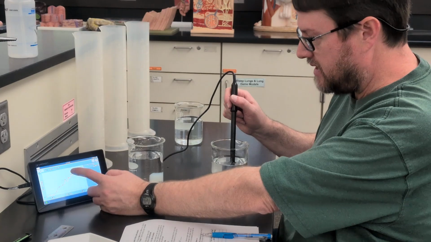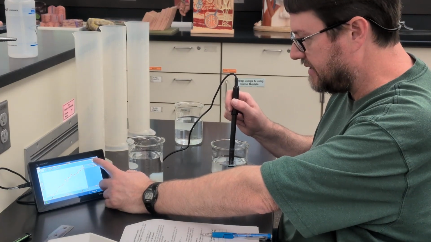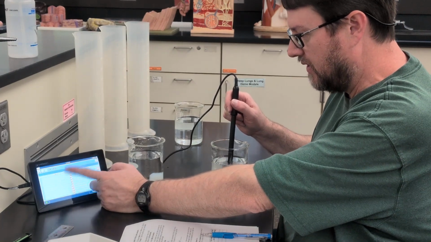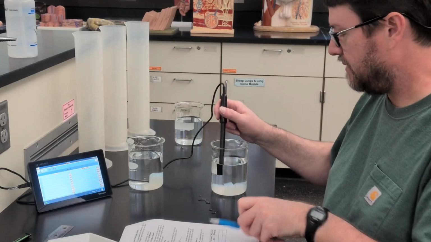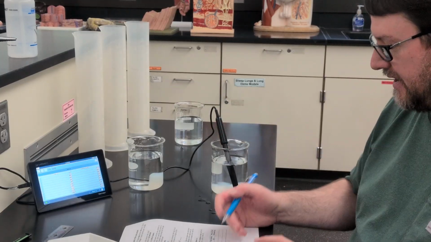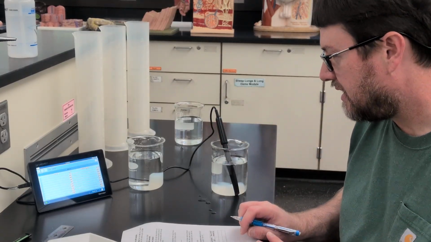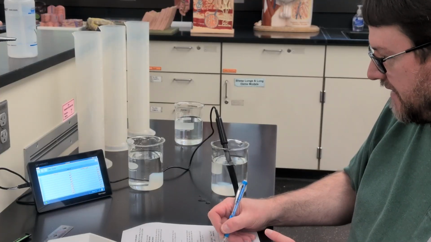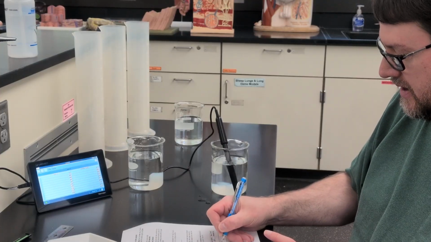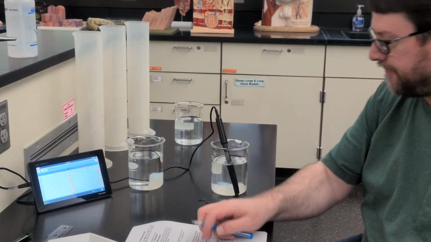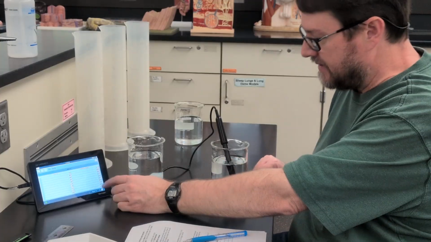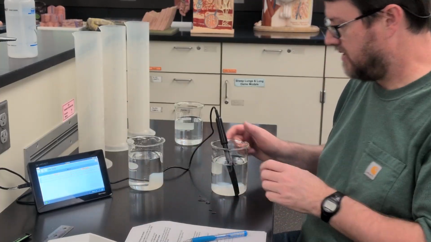And we are done now. Let's see what that last data point was. For the medium-sized cubes, at 120 seconds, we had a value of 833 milligrams per liter. We'll save that data again.